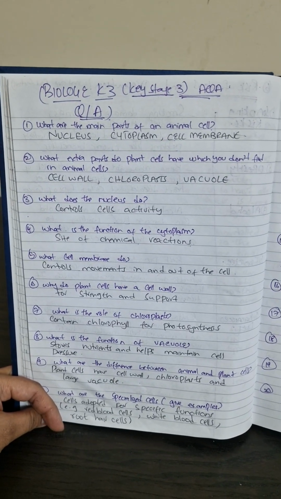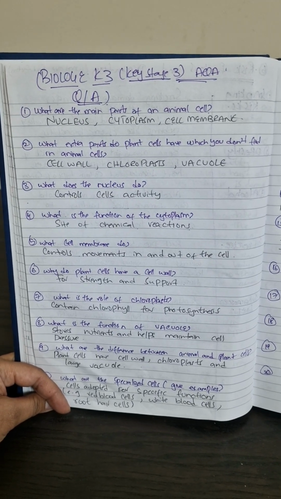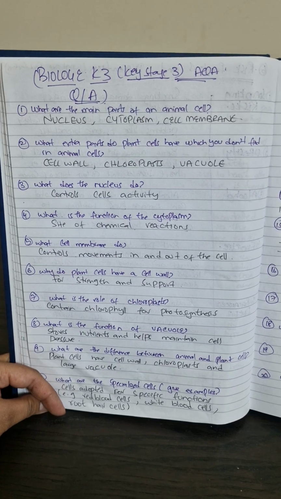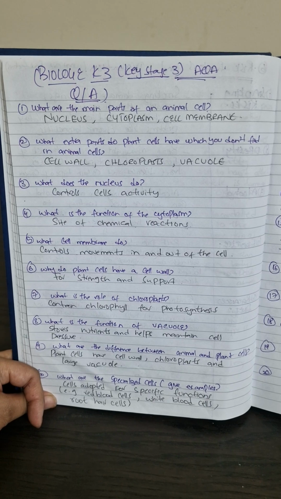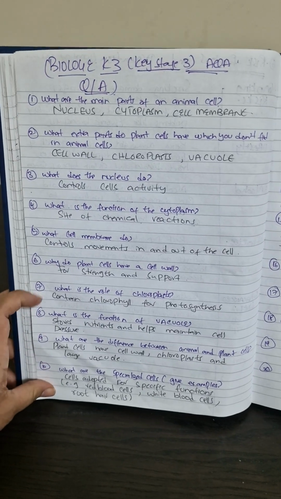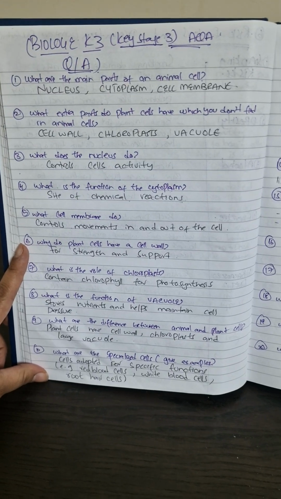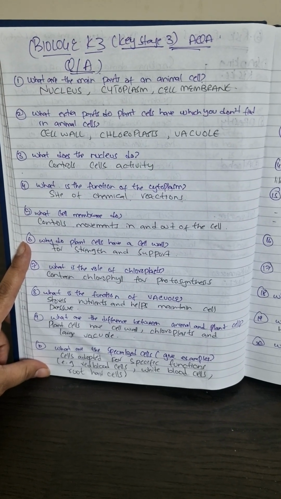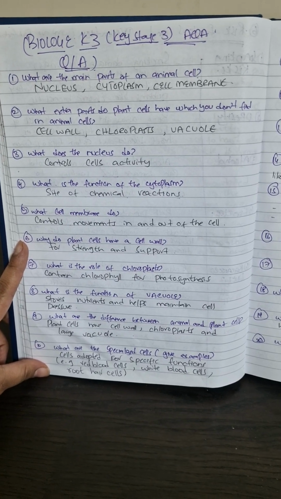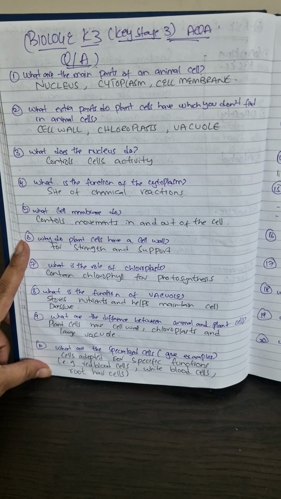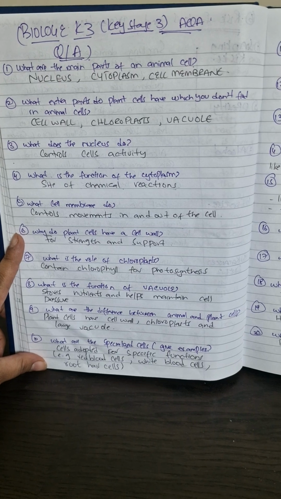What is the role of chloroplast? The answer is chloroplasts contain chlorophyll for photosynthesis. What is the function of the vacuole? The vacuole stores nutrients and helps maintain cell pressure.